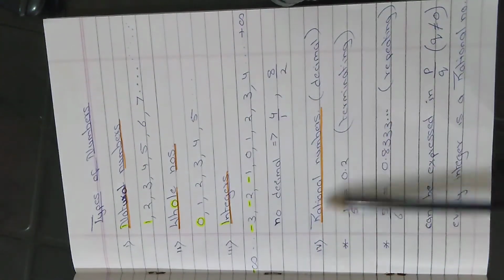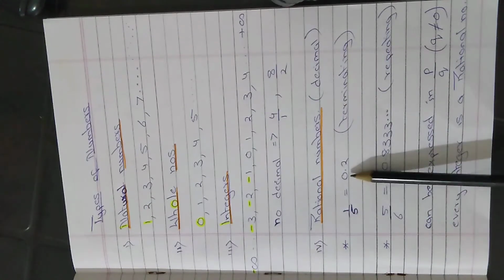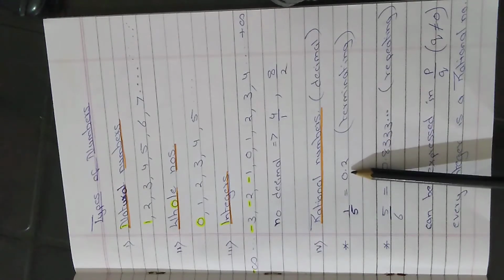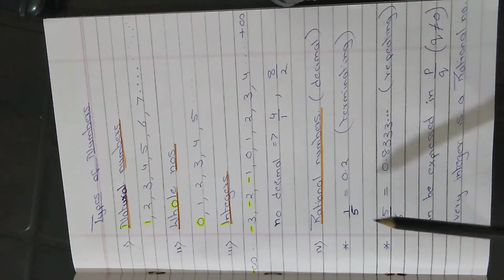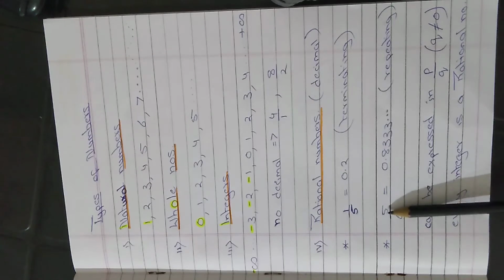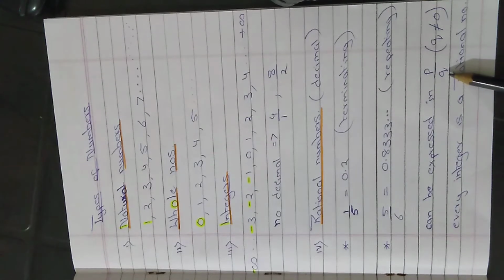And the fourth type of number we have is rational numbers. Rational numbers are numbers which can be written in ratios, and after dividing them, we get the value in decimals. That is like 0.2, this is a rational number. It can be negative also. The second example is 5/6. These rational numbers can be expressed as P upon Q, where Q is not equal to 0, obviously we cannot have 0 in the denominator at any point of time in mathematics.